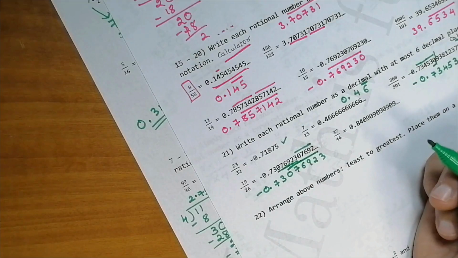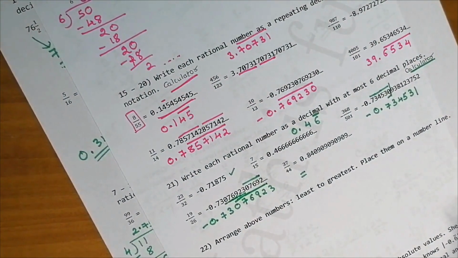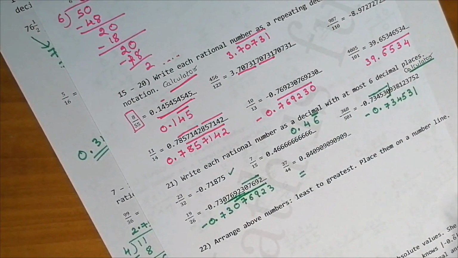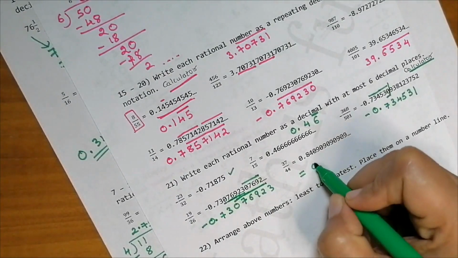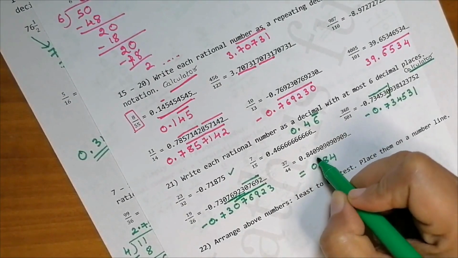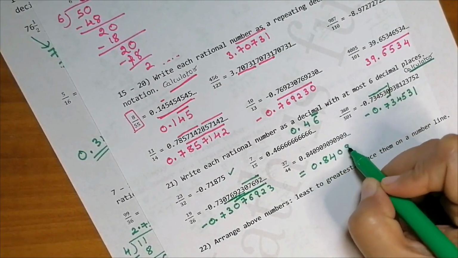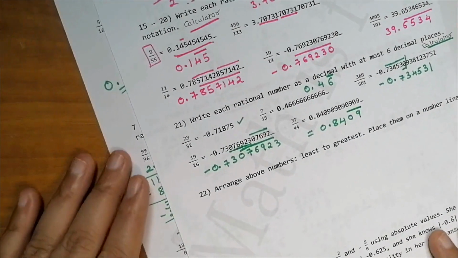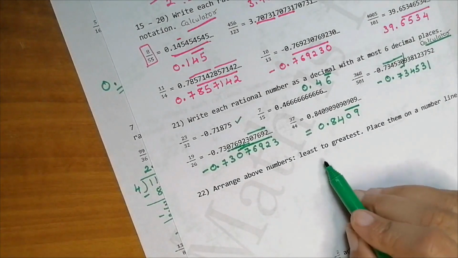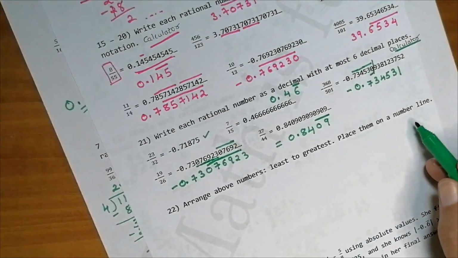Okay, the next one here, what do we do? How do we do it? What do we see here? 0.84090909 keeps repeating, right? So that is it. Simple. Now it says arrange the above numbers from least to greatest. Place them on a number line.